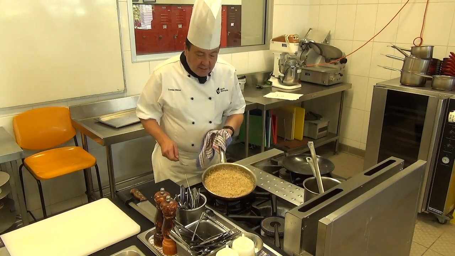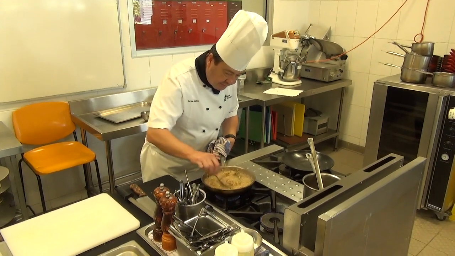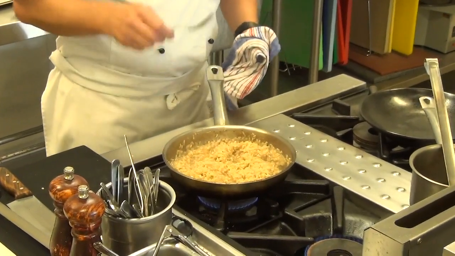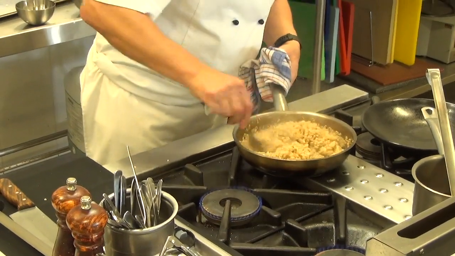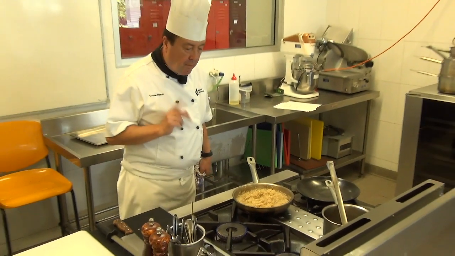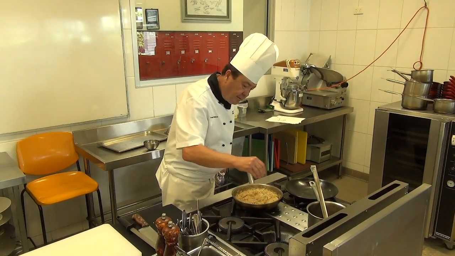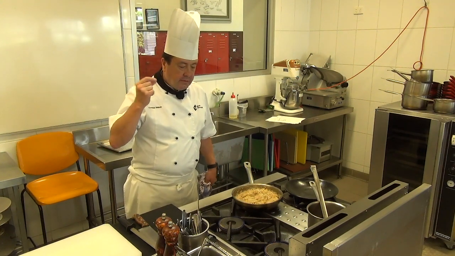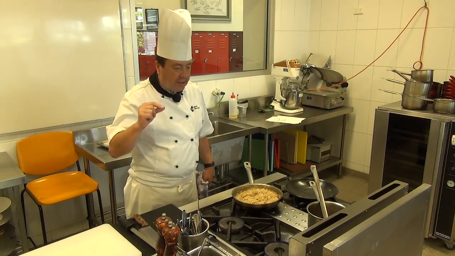All right, so have a look at that now again. You'll see I've been adding the stock gradually. The rice is just nicely absorbing all that. Like I say, if I were to boil that, the rice would just become glutinous. You don't want that. Okay, now, when I taste that, it's still al dente, and I'll use the term chalky. It's a little bit chalky, and that's the way it should be.